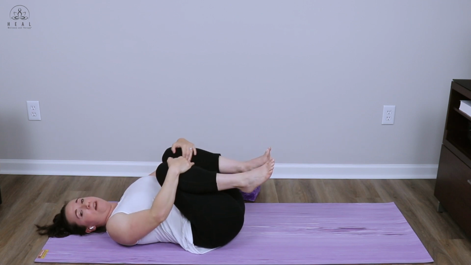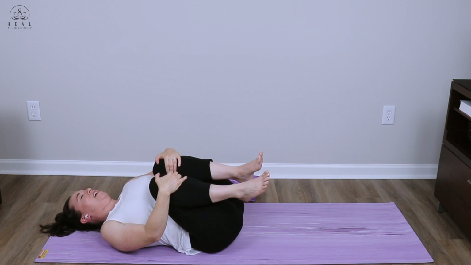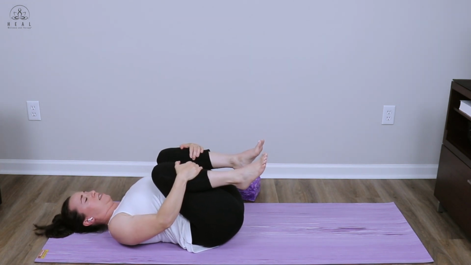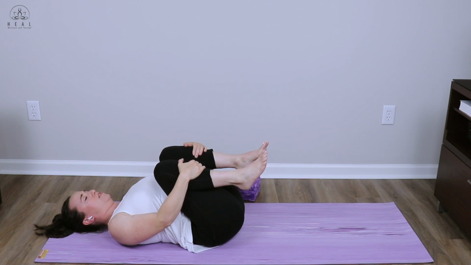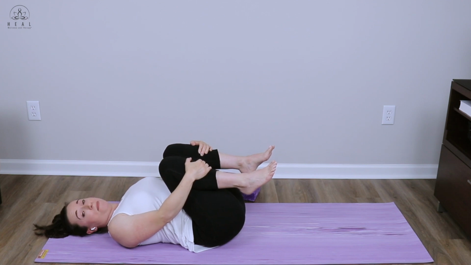How are your abdominals feeling? Yeah, mine are feeling it too. All right, so give yourself a little shake. Pull your knees nice and tight to your chest. Let's do 2 diaphragmatic breaths here. So nice deep inhale into the belly. Exhaling out. One more time, deep inhale into the belly. And exhaling out.